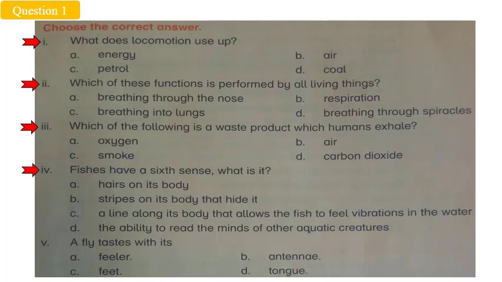Number 4. Fishes have a sixth sense. What is it? A. Hairs on its body. B. Stripes on its body that hide it. C. A line along its body that allows the fish to feel vibrations in the water. D. The ability to read the minds of other aquatic creatures. Go back and revise your knowledge related to sensitivity. We studied about the sixth sense of fishes.